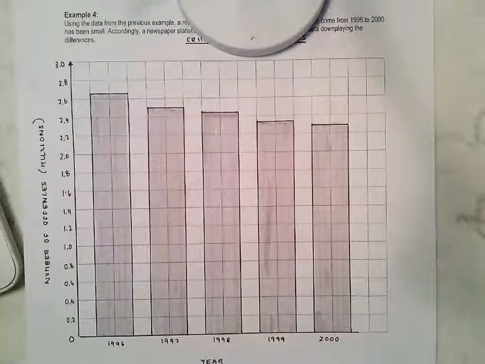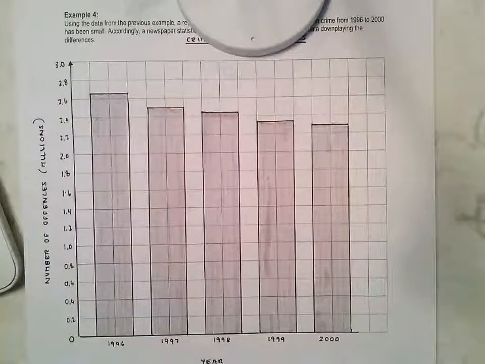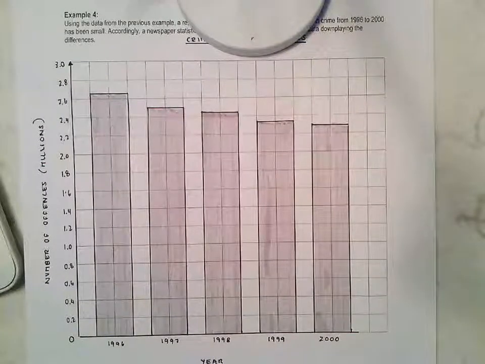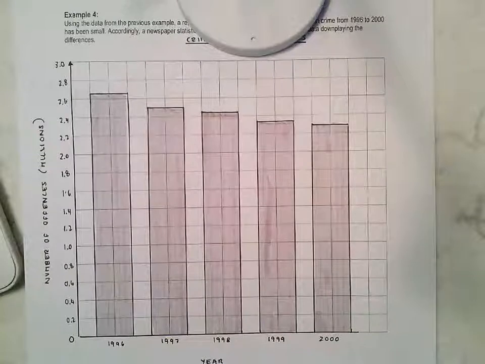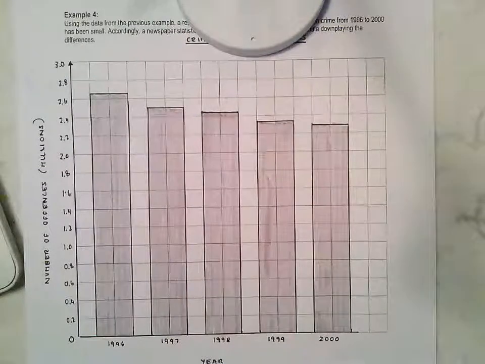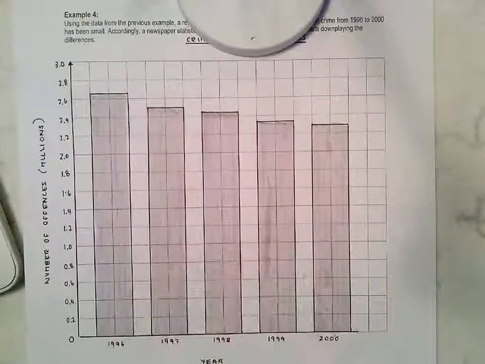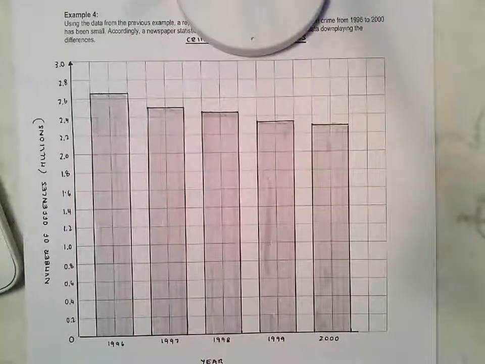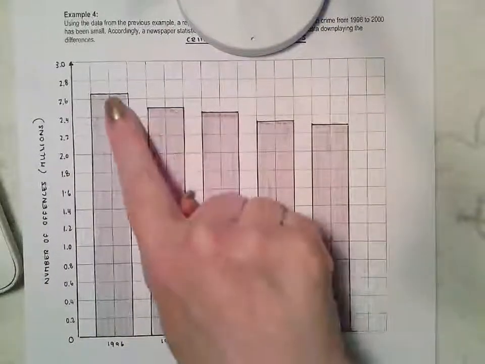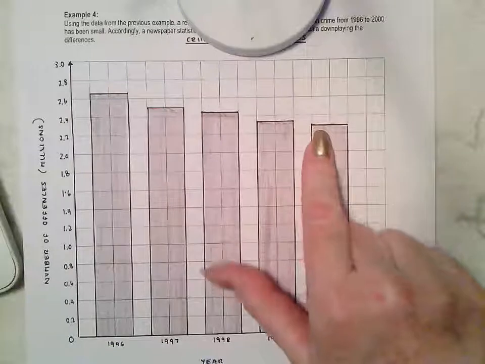And I just want to spend one more minute talking about how this, in a way, is also misleading. And you may say, well, no, Miss Hope, because really it's showing that it hasn't gone down that much. But again, that's a matter of perspective, because that's still a drop in hundreds of thousands of criminal offenses.